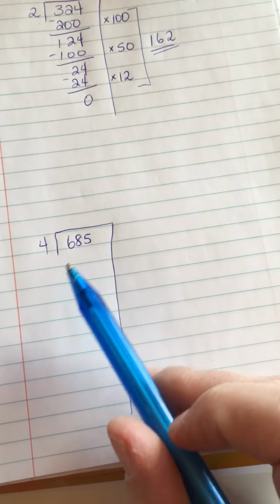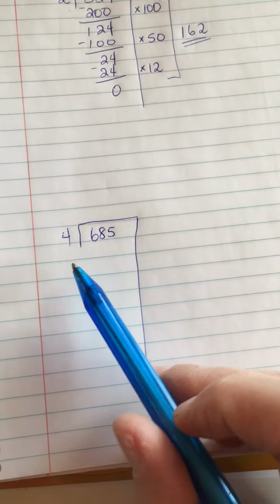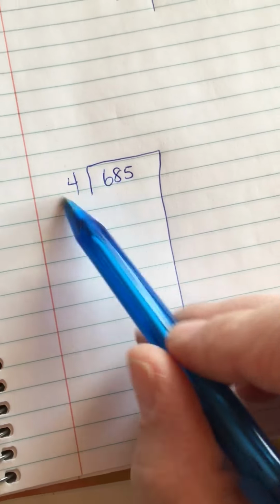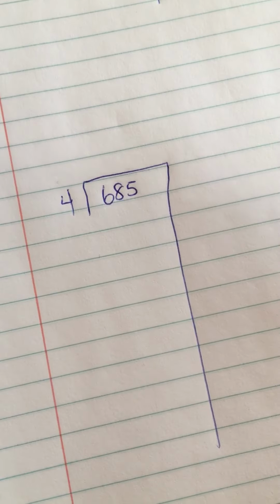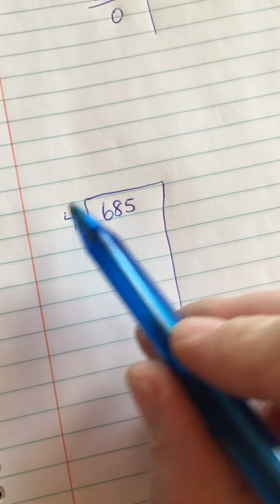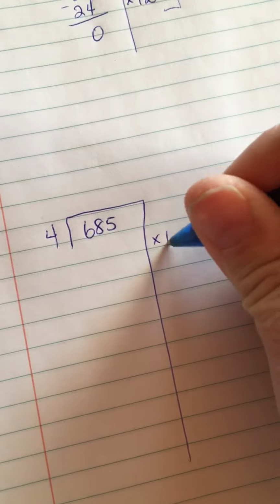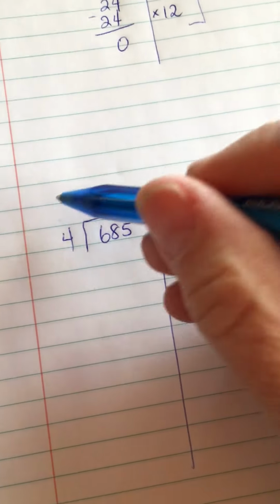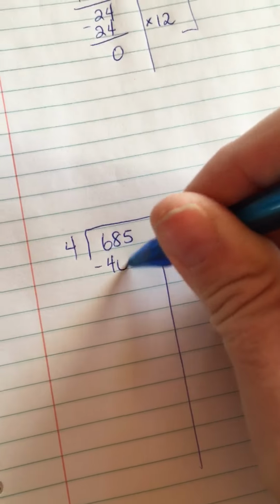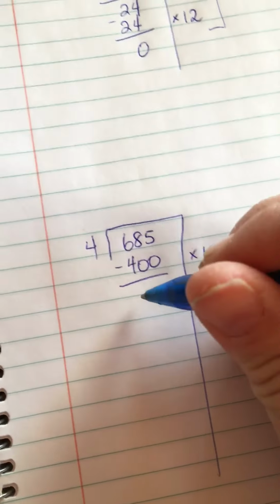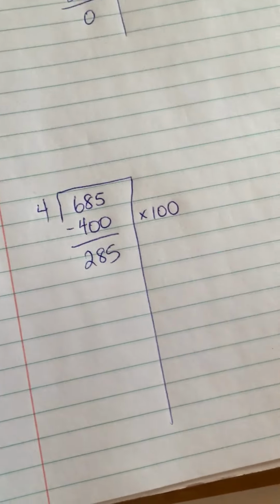So for this one, we're doing 685 divided by 4. So first of all, remember we're trying to get down to 0 or as close to 0 as we can get. So what multiple of 4 can we take away from 685? Well, groups of 10 or 100 are always easy to take away. So let's try taking away 100 groups of 4 here. 100 groups of 4 is 400. So let's take that away, and we are left with 285.